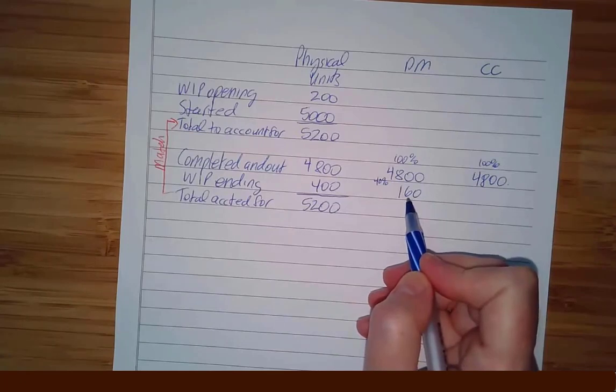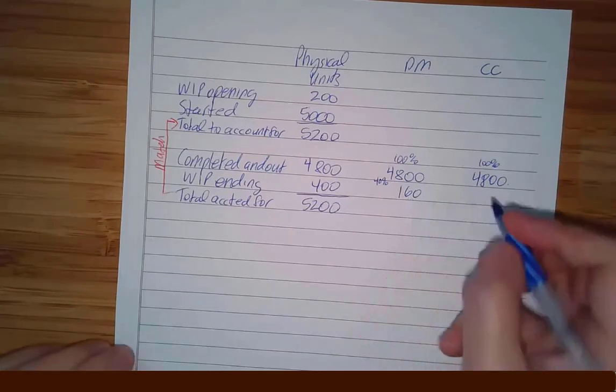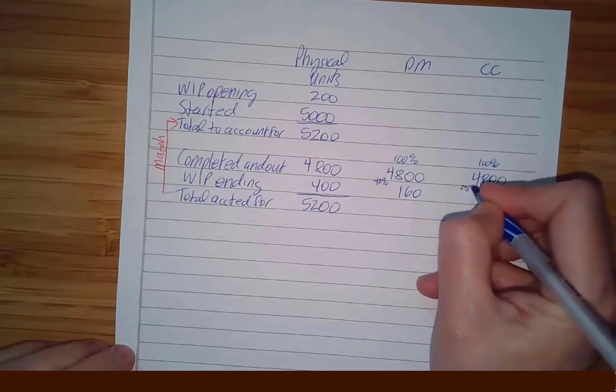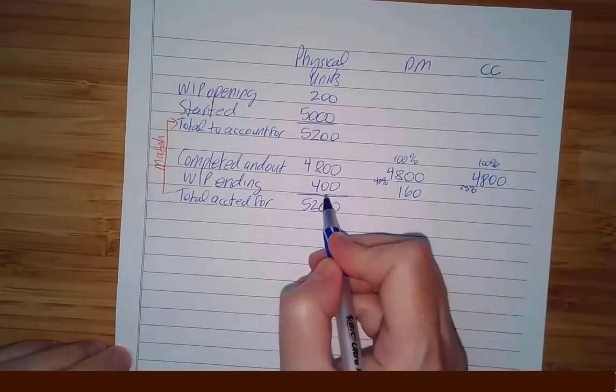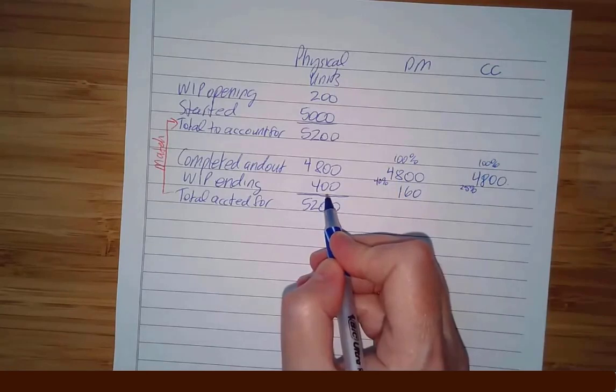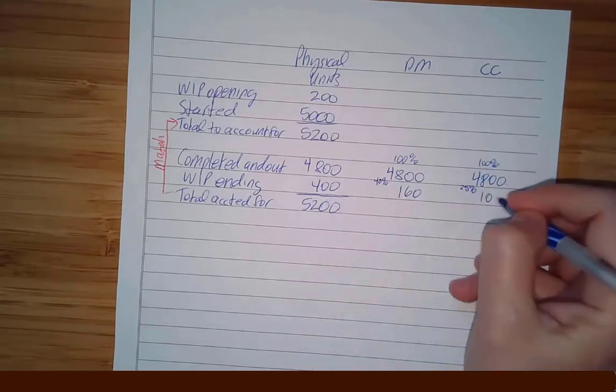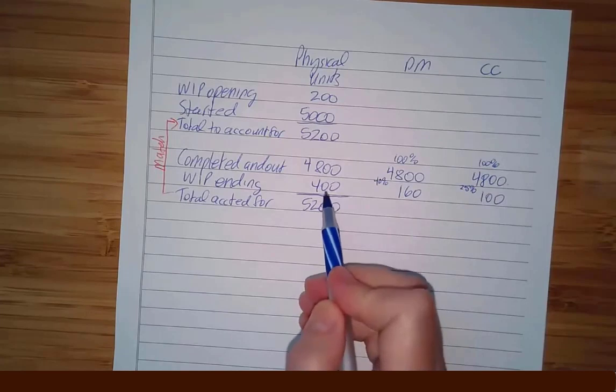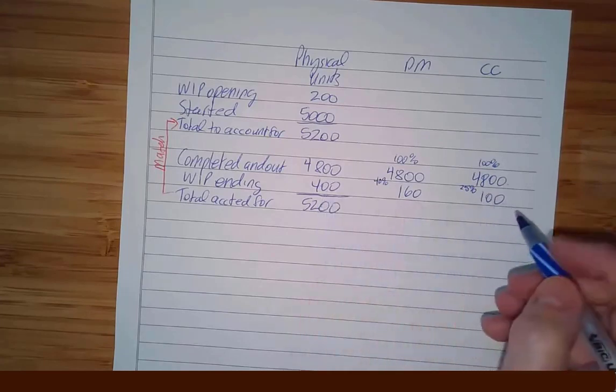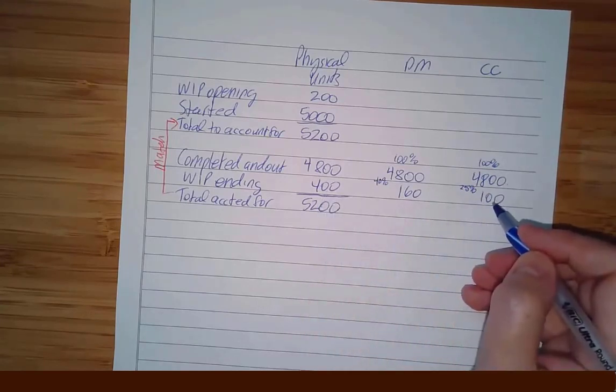It also said that conversion costs were 25% complete. So 25% multiplied by 400 is equal to 100 units. So 400 incomplete units are equivalent to 100 completed units with regards to conversion costs.